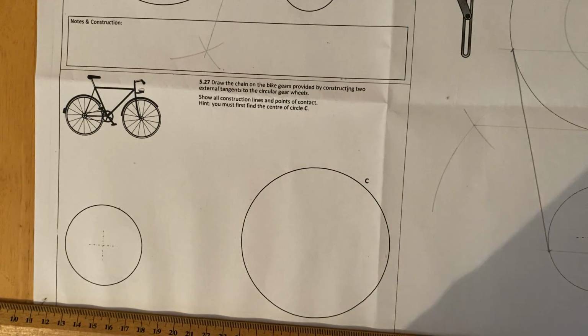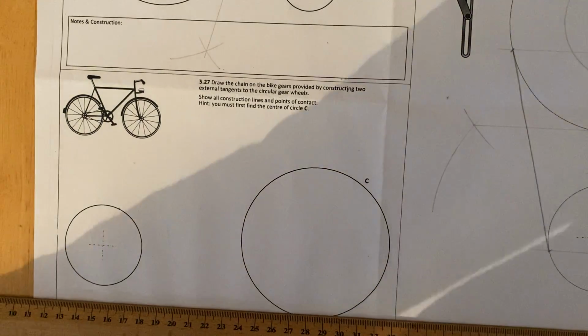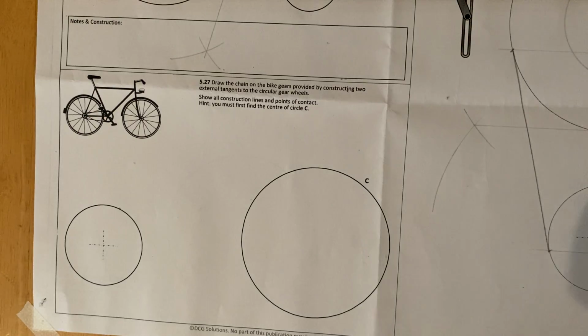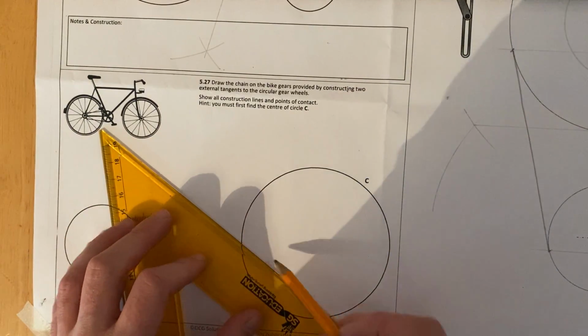It tells us draw the chain on the bike gears provided by constructing 2 external tangents to the circular gear wheels. Show all construction lines and points of contact. Hint, you must first find the centre of circle C. So we talked about this earlier in class. We're not given the centre, but we know that if we bisect any 2 chords, they'll cross over each other, finding the centre of a circle.